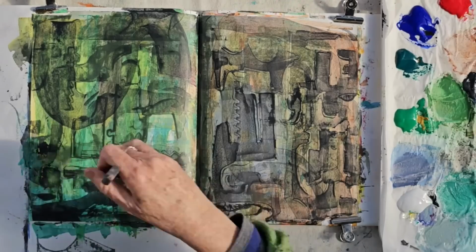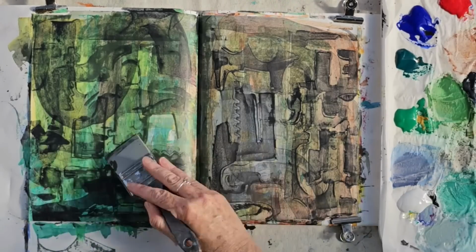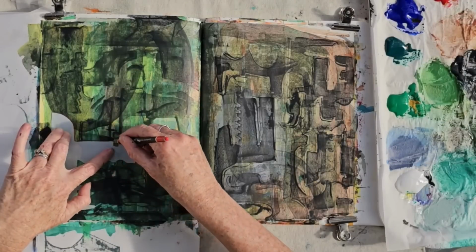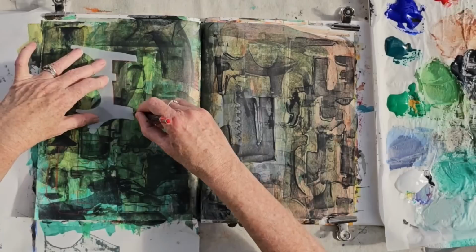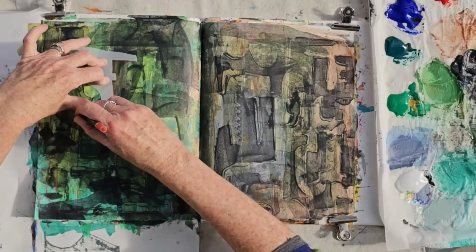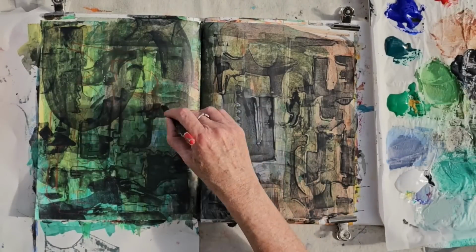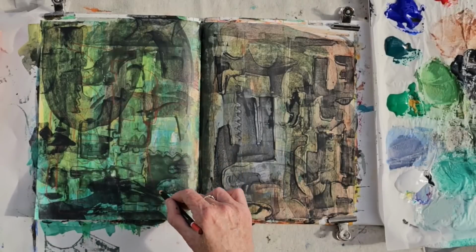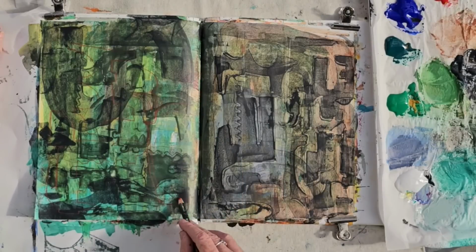So here I'm spreading some more thin paint over the paper as well. Now when that's dry, I'm coming in with some line, and the colours I've used so far have all been greens and quite dark, so now I'm coming in with a red, which is quite different.